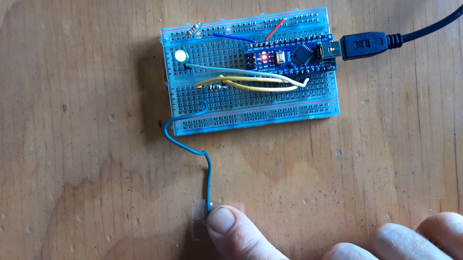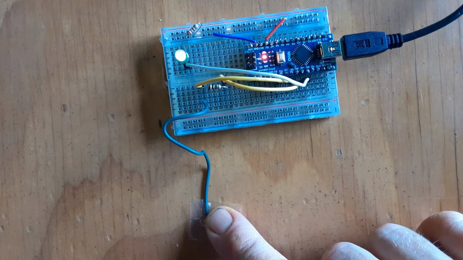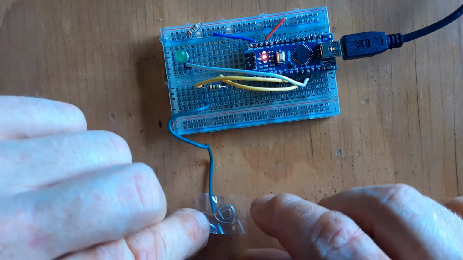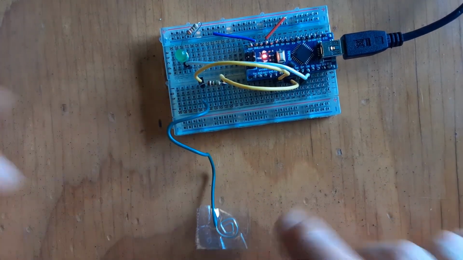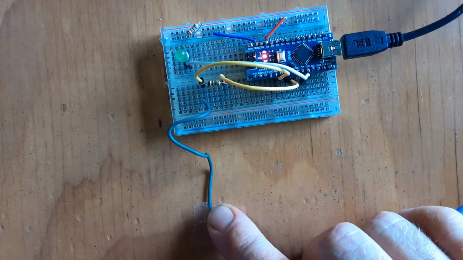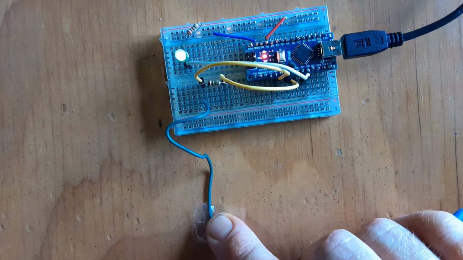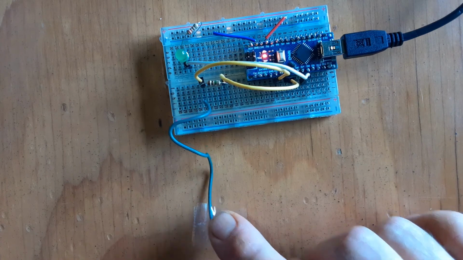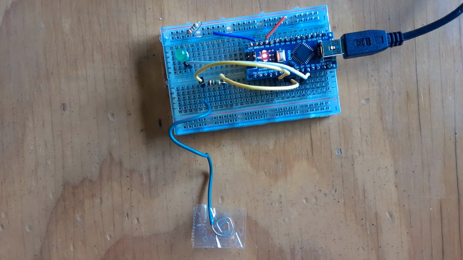I'll touch it a couple more times. You could do direct contact on the wire, but I like to wrap it in plastic or put it on the other side of paper or something, so that there's guaranteed to always be a little bit of space there to make sure it's a capacitor. But that's all there is to that.